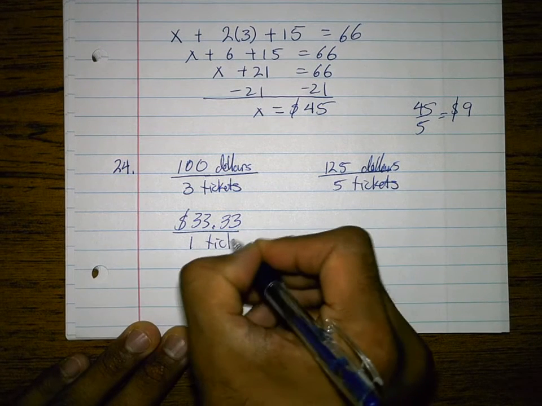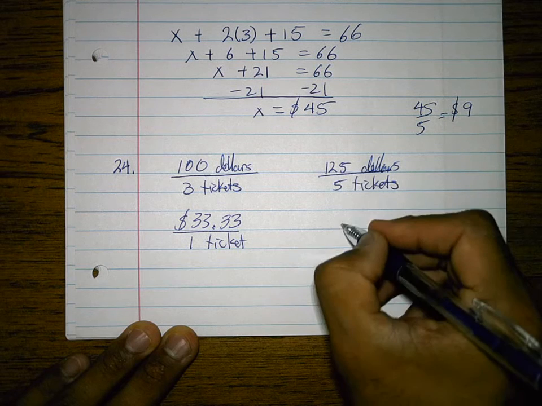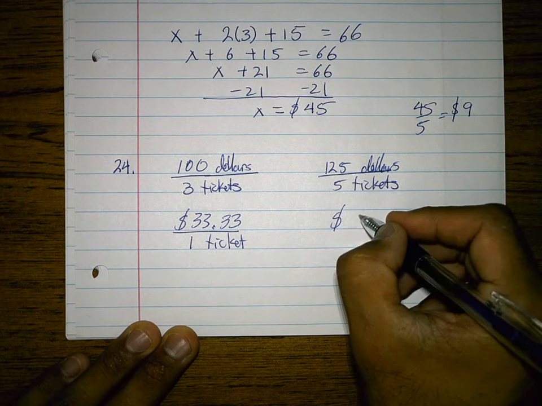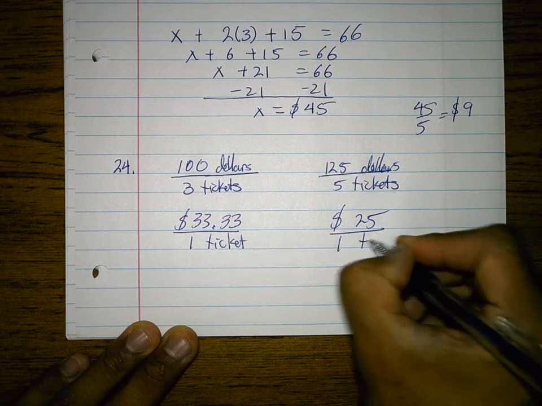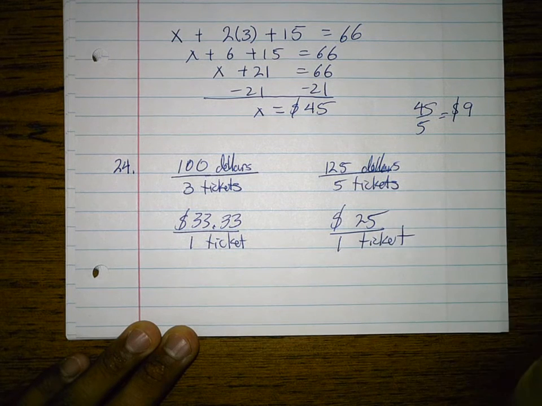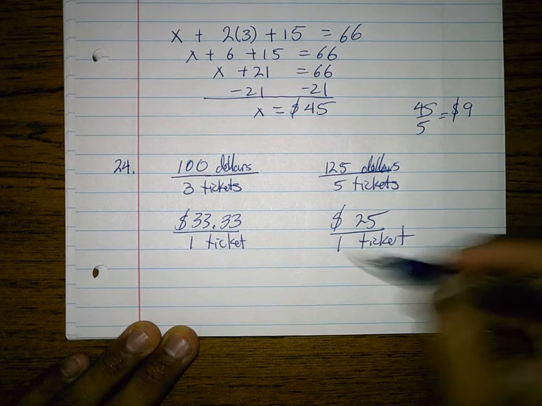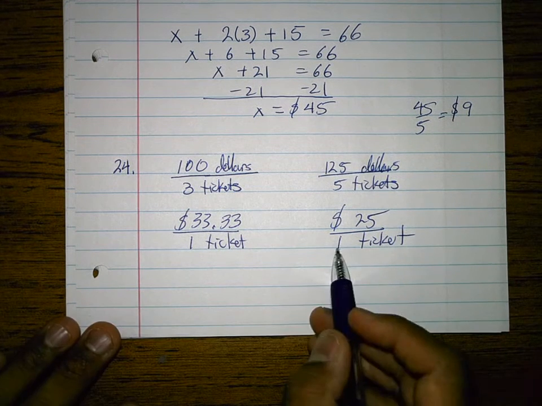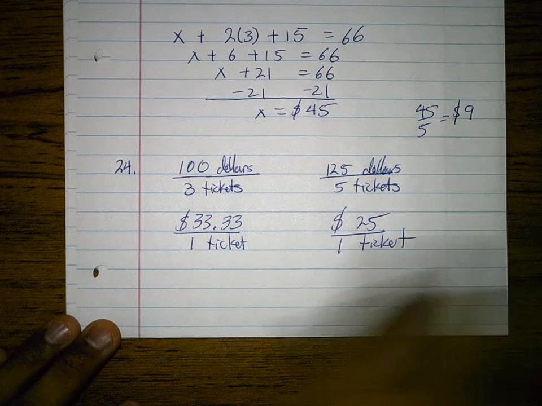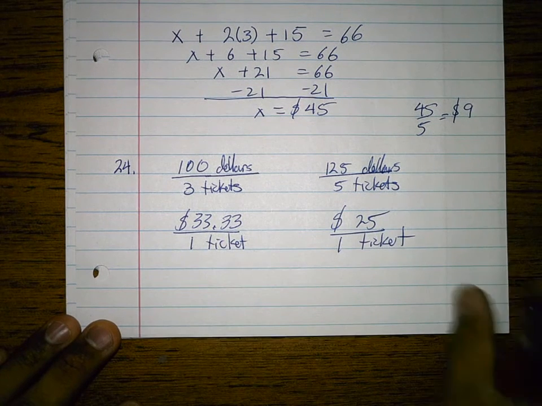That's like a unit rate for 1 ticket. Over here, the top would turn out to be $25 for 1 ticket. So you can see this is a better rate right here to do the online purchase. And remember, unit rate is when this denominator is a 1, or you have it in terms of 1 ticket. That's why I say unit rate.